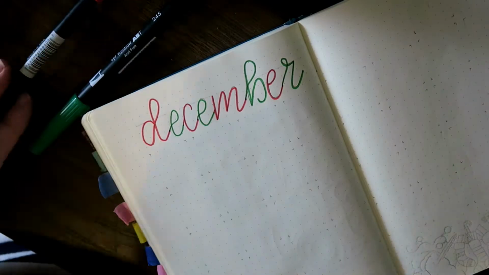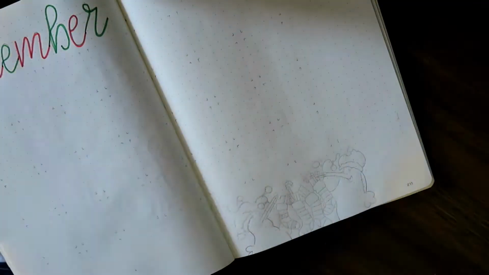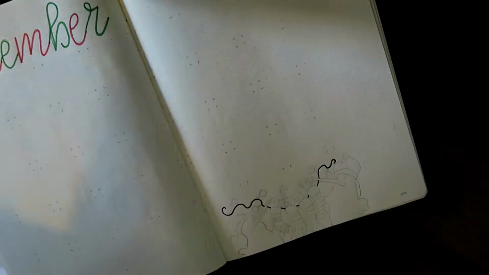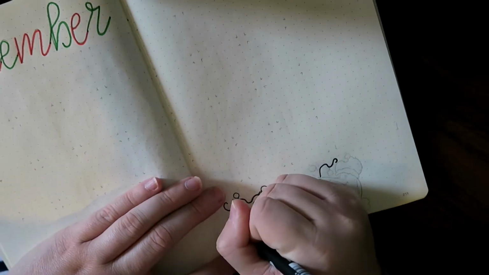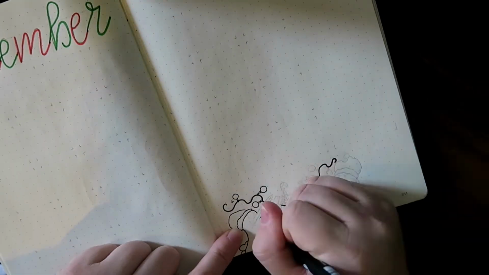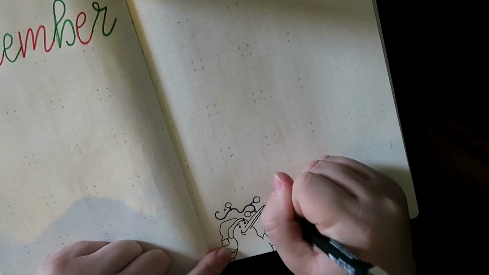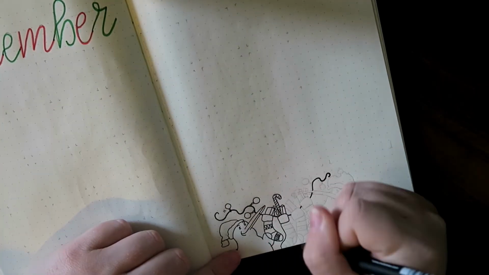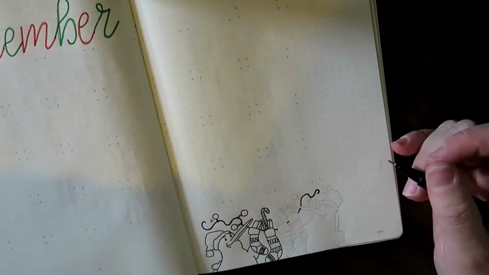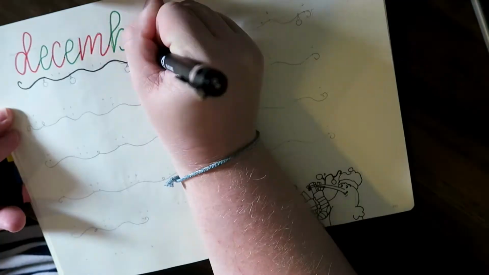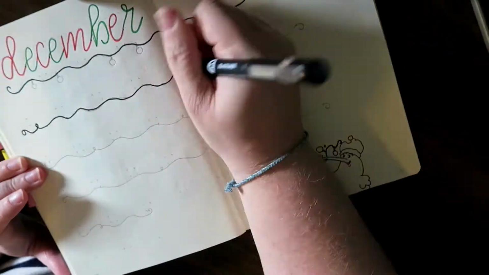Onto my monthly log. The font that I used for this month is very simple. It's just my normal script font, and I just did it with a red and green pen for every single header, and I just really enjoyed keeping it simple this month. There's a lot of decoration involved with the illustrations, but on the other pages it's pretty minimal. I've used basically washi tape or just colours to fill in those spaces.